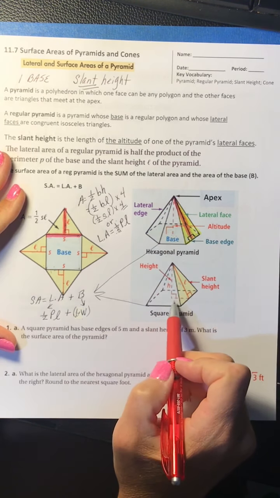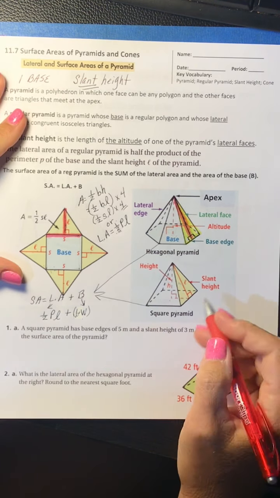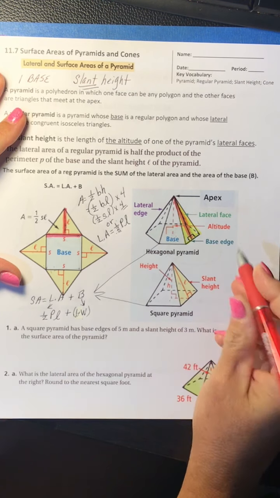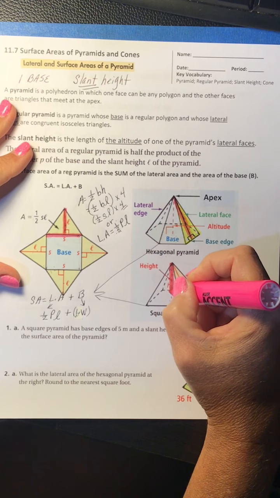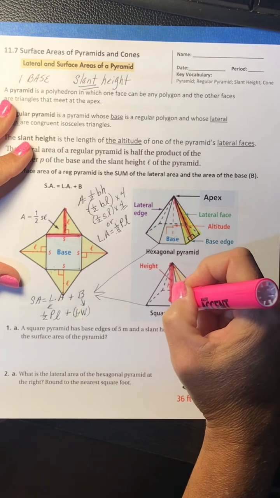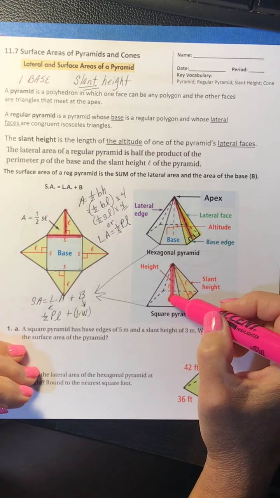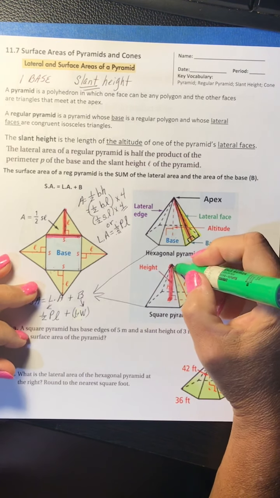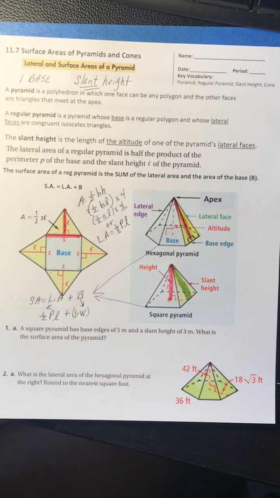Then we have to remember that they don't always give us all the information we want. We have to kind of dig it out. So if we look at this triangle inside of the pyramid, we can see that this height that goes from the apex to the middle is the actual height, but the height that we need is the slant height, which then becomes the hypotenuse of a right triangle.